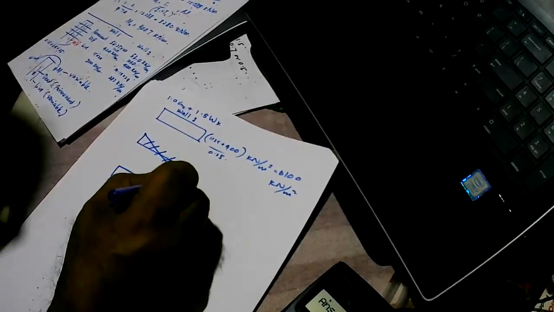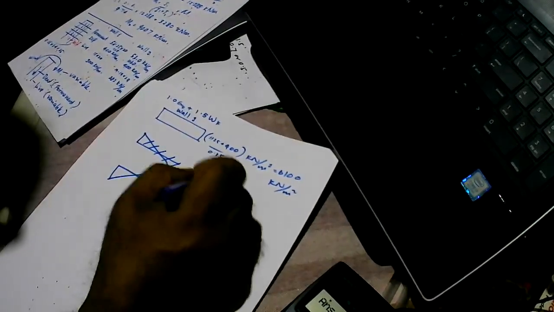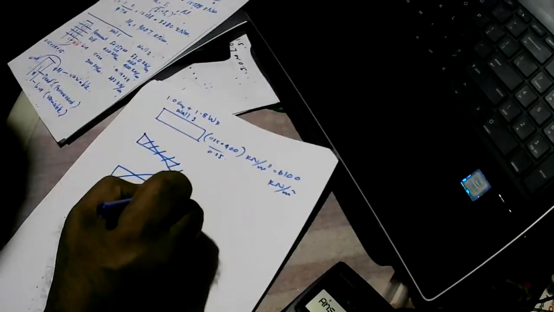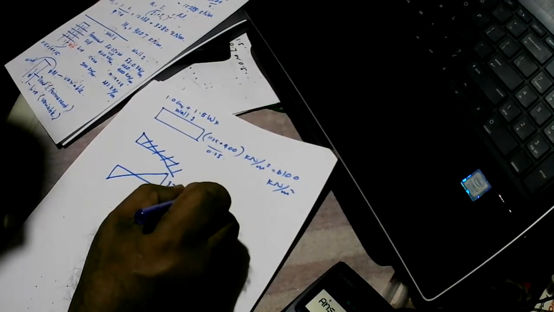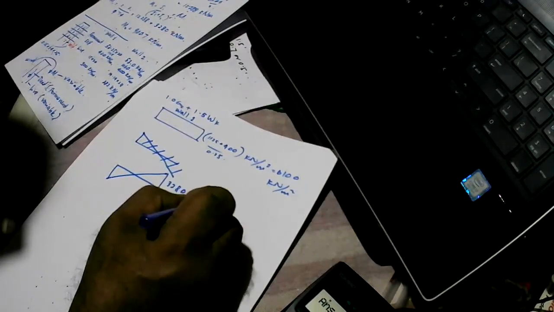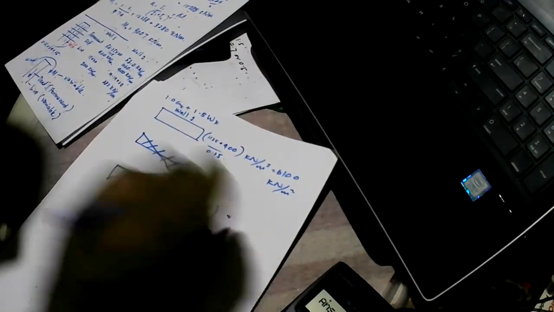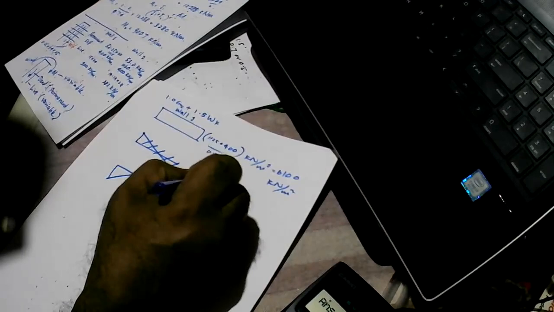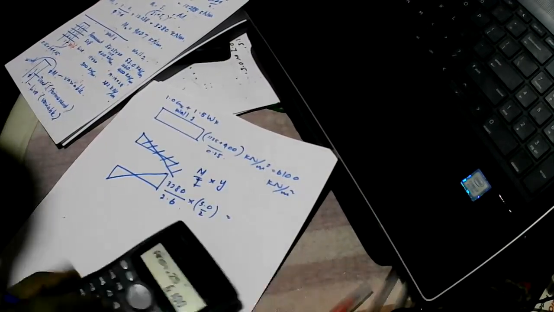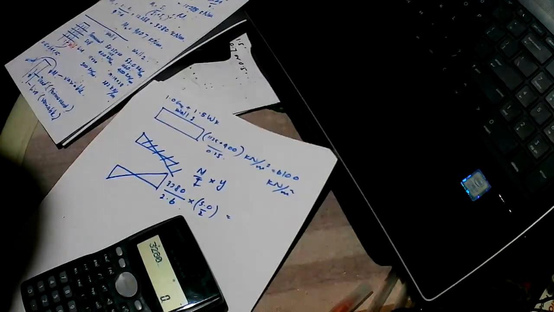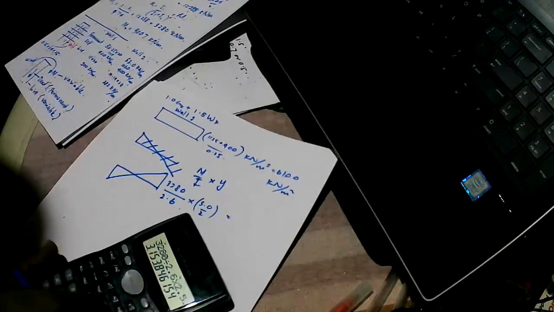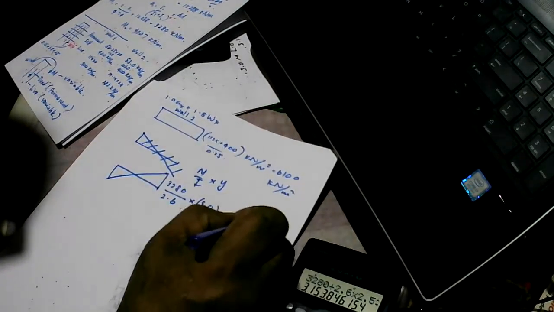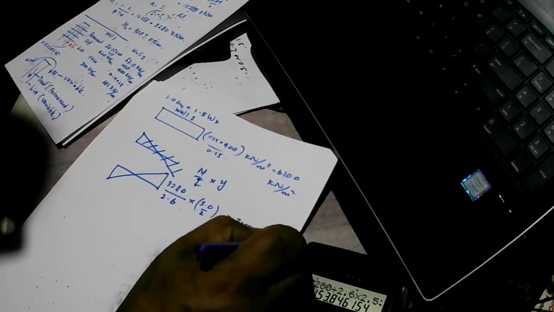Wind moment is 3280 and the I is 2.6, multiplied by distance y, which is 5.0 divided by 2, MOI times y. That is 3280 divided by 2.6 multiplied by 2.5. That is 3153 kilonewtons per meter squared.